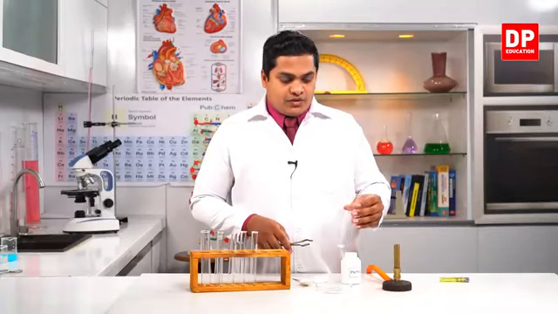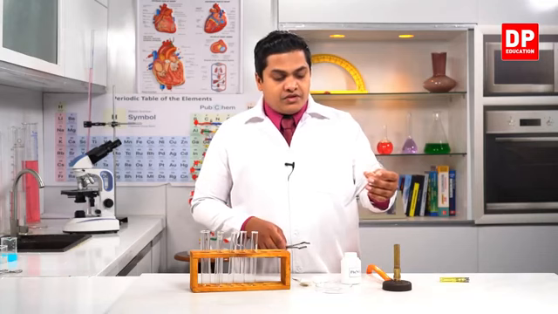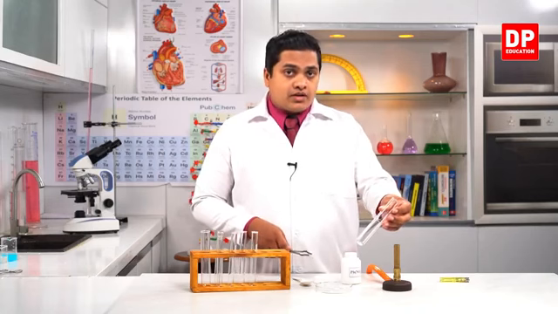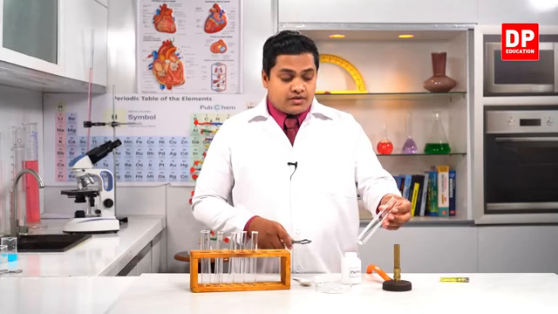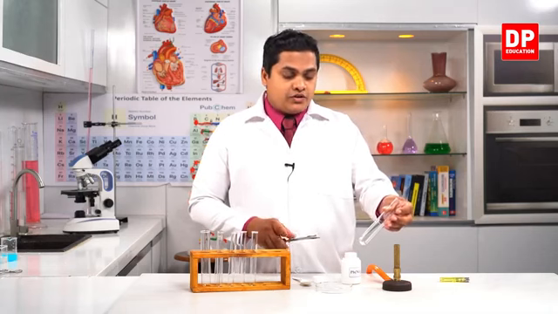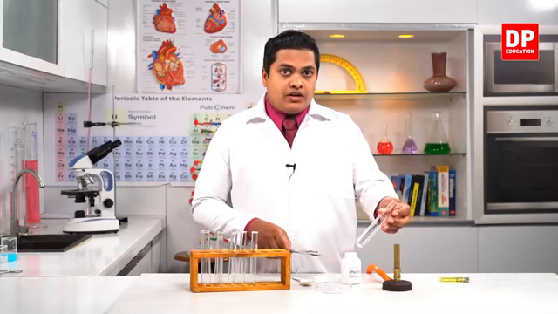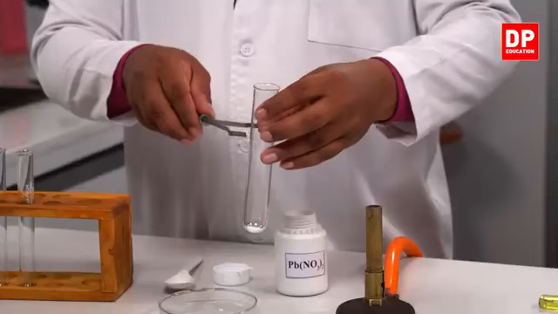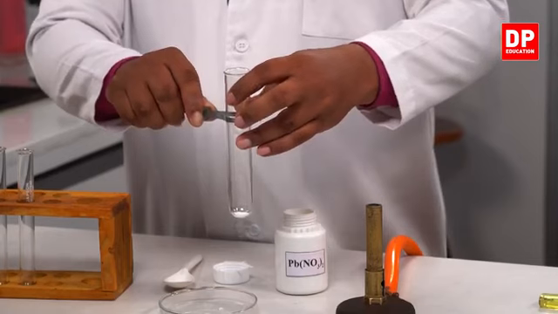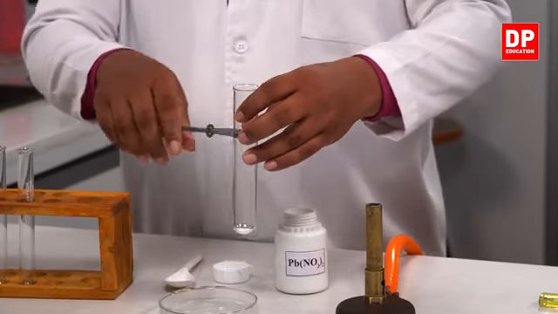Right, so I have used a small bit of lead nitrate, because when I'm going to heat this, a somewhat toxic gas is going to be emitted, right? So I'm heating just a small bit of lead nitrate. Now I'm going to hold this by using the holder and let's heat the system.